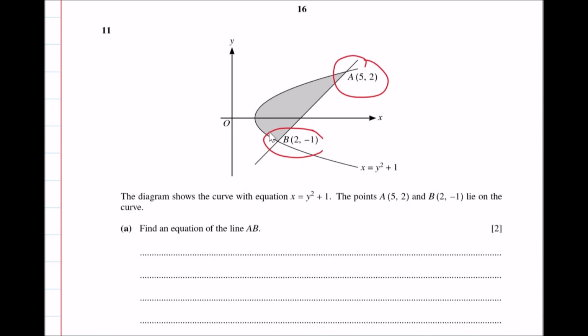We need the gradient, so first we will find the gradient, m. We know the formula, y2 minus y1 divided by x2 minus x1. So let's take 2 minus minus 1 divided by 5 minus 2.